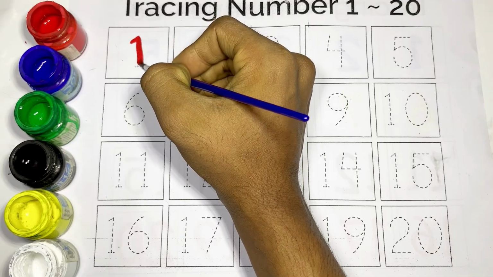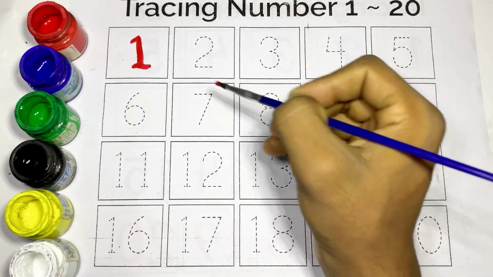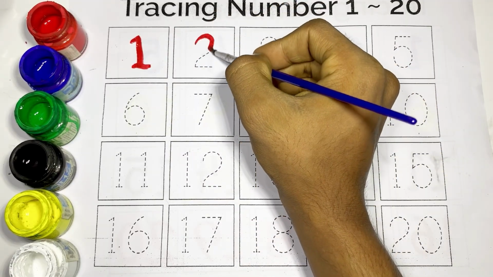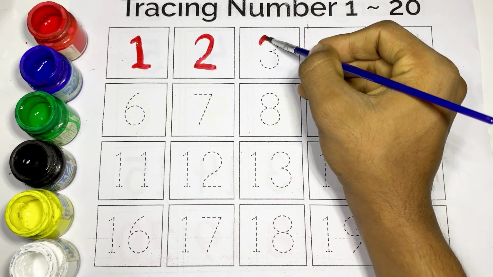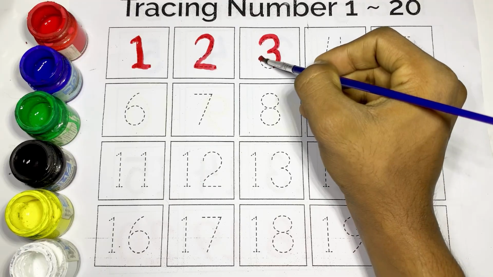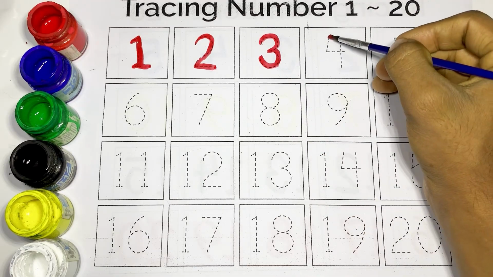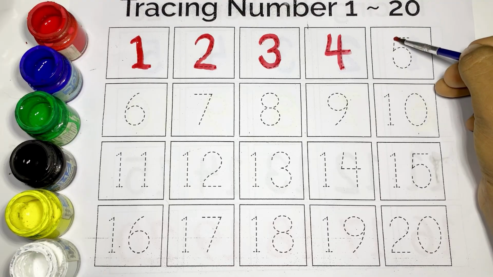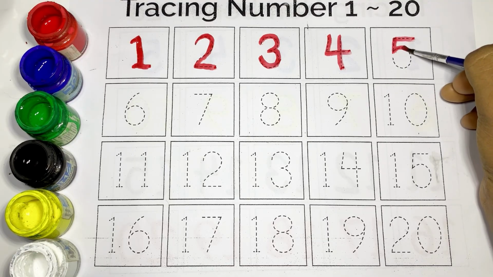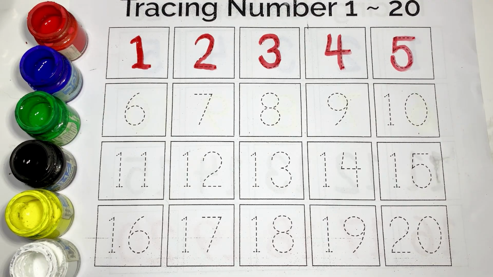O N E, 1, and use red color. 2. T W O, 2. 3. T H R E E, 3. 4. F O U R, 4. 5. F I V E, 5.